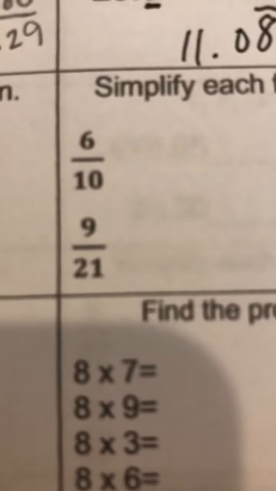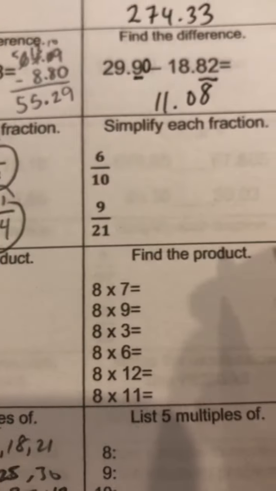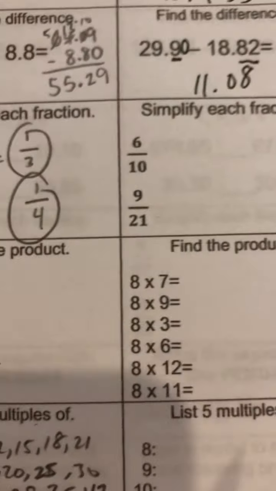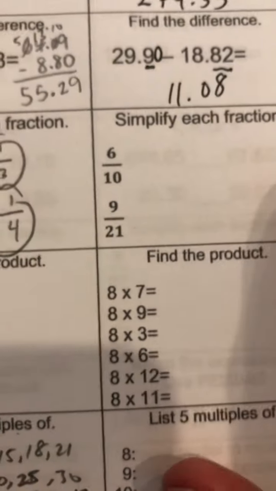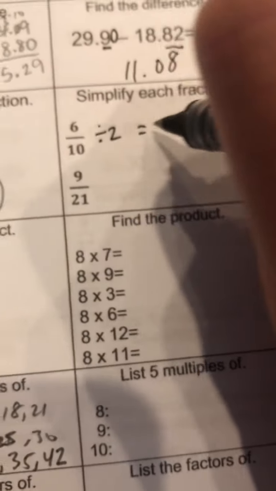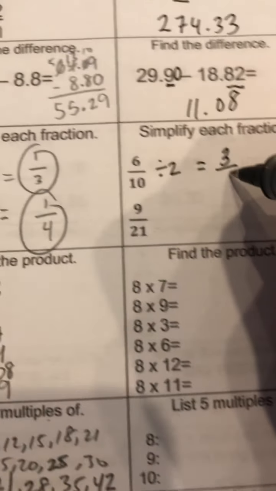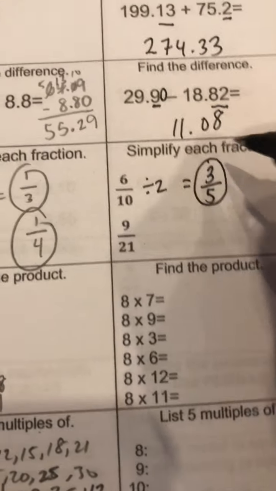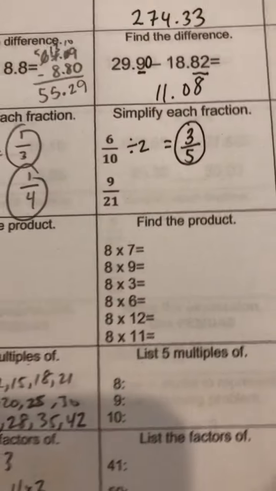Simplifying each fraction, just think, what number can you divide into both the numerator and denominator to get a smaller fraction? So 6 and 10. I know, let's see, multiples of 6 would be 2 and 3. Multiples of 10 would be 2 and 5. So let's divide by 2. If I divide each by 2, 6 divided by 2 is 3, and then 10 divided by 2 is 5. 3 is a prime number. I can't simplify that any further. 3/5 is my answer there.